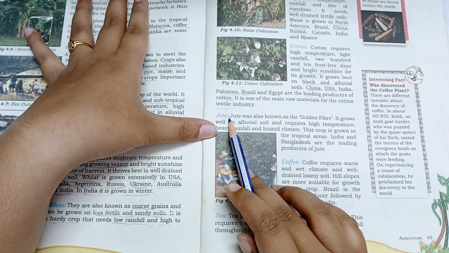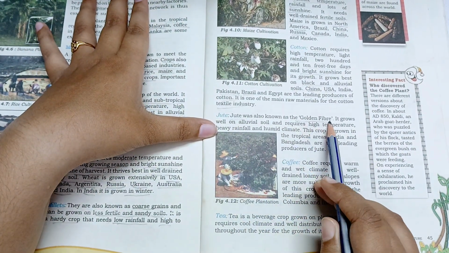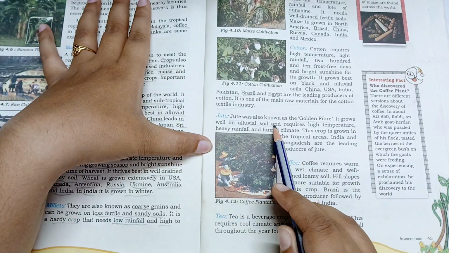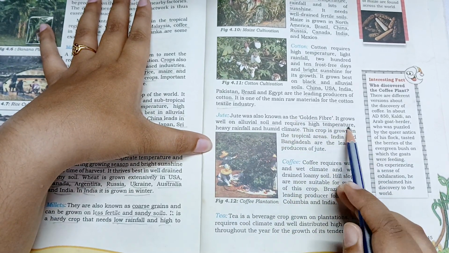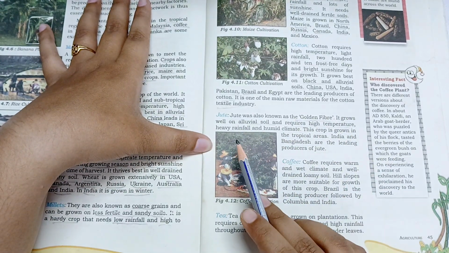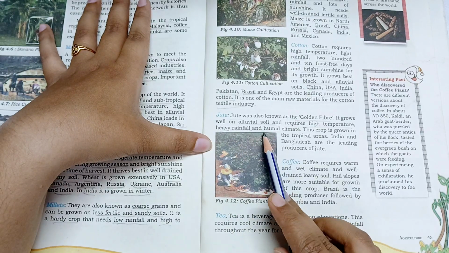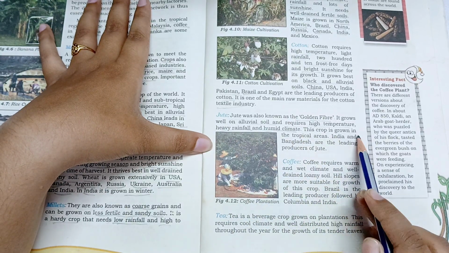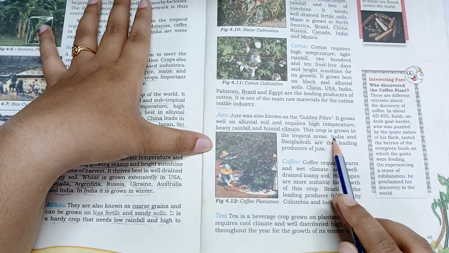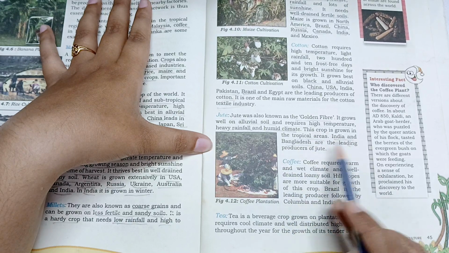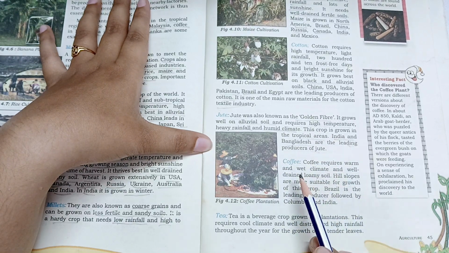Jute. Jute is also known as the golden fiber. It grows well on alluvial soil and requires high temperature, heavy rainfall, and humid climate. This crop is grown in the tropical areas. India and Bangladesh are the leading producers of jute.